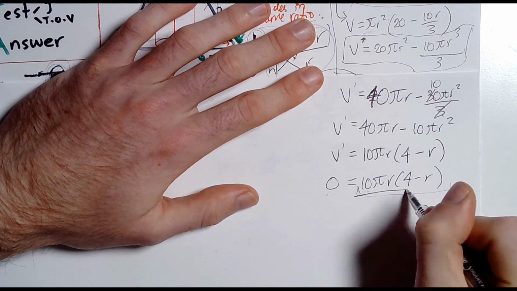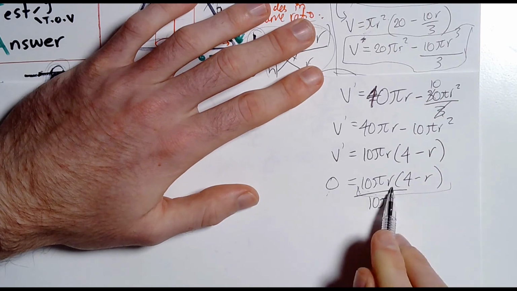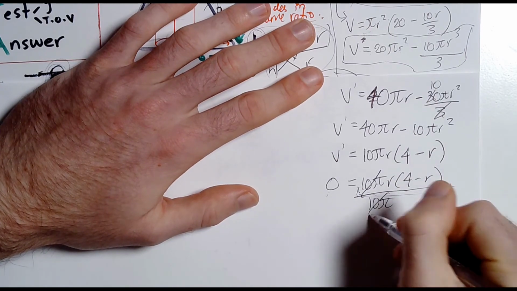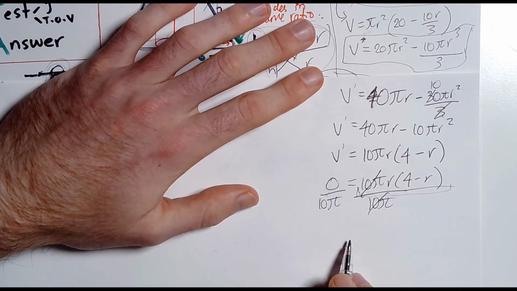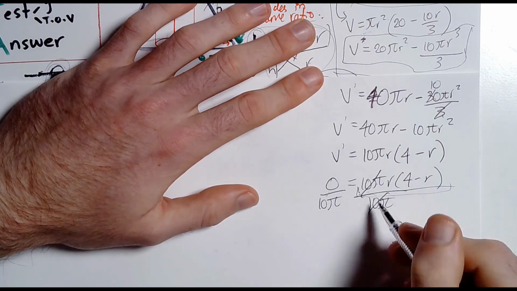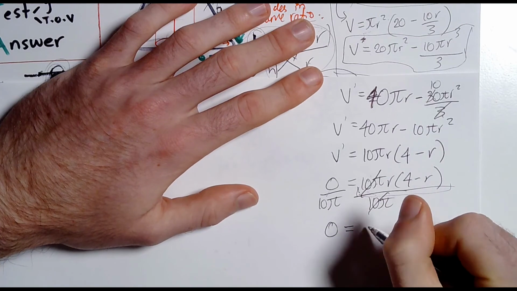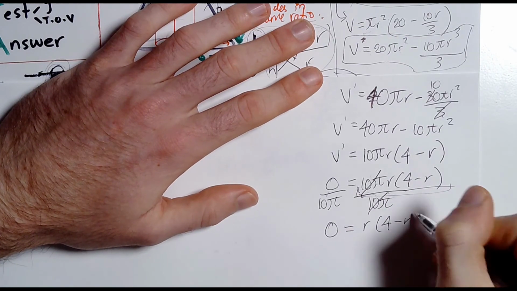It's multiplying everything. Remember that 10 pi r is over everything, so we can just... We don't want to get rid of the r, just the 10 pi, okay? Never divide off by the r, because that's the thing we're trying to solve for. Just get rid of the numbers out the front. So 0 equals r, 4 minus r.